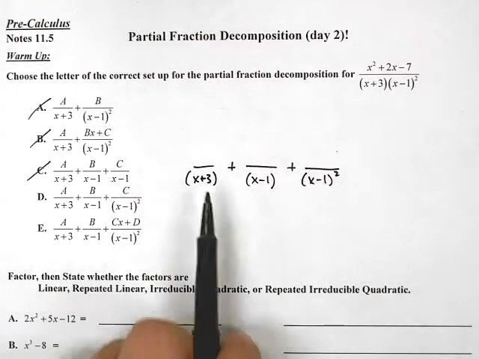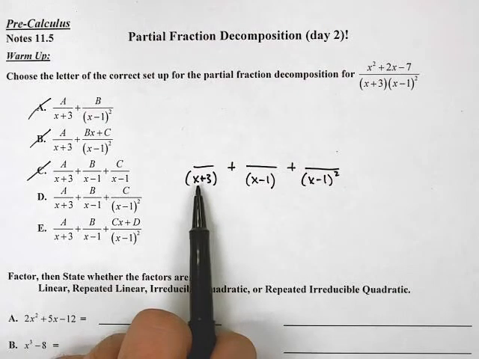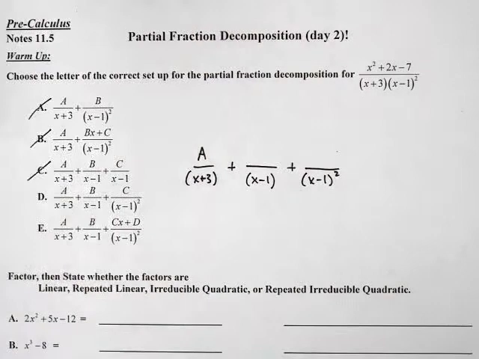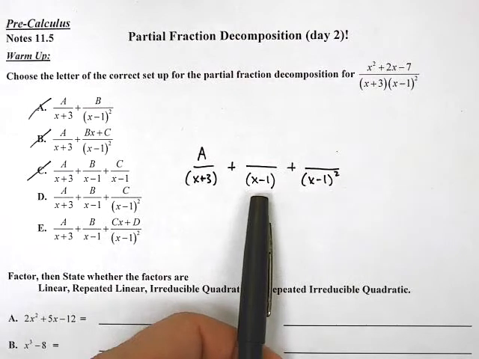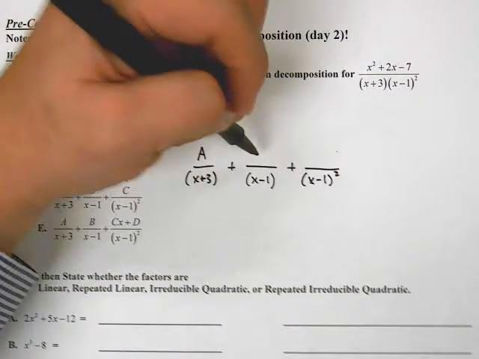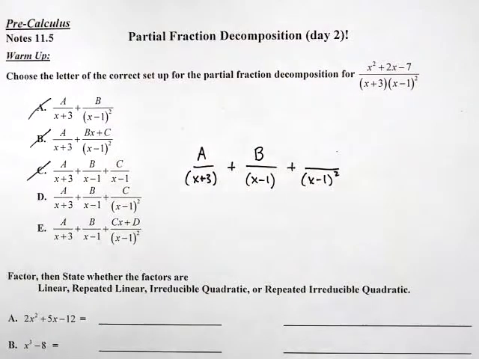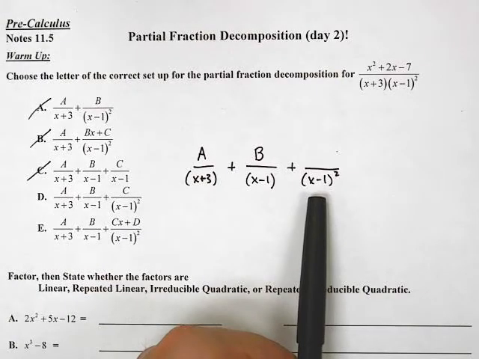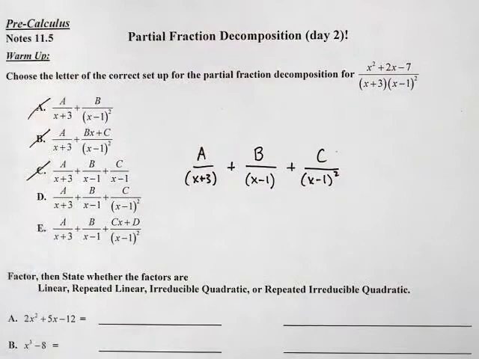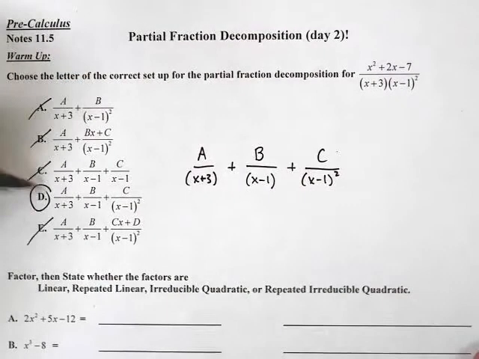Here I see an x plus 3, which is linear, so I need a constant in the numerator. I see an x minus 1, which again is linear, so I need another constant. And here's the one you just have to be careful with. I'm talking about the factor itself. The factor itself is linear, which means, again, I need another constant. So I can get rid of E. I know it's going to be D.